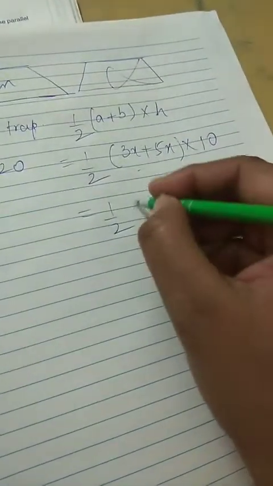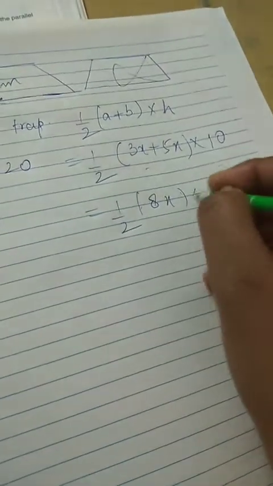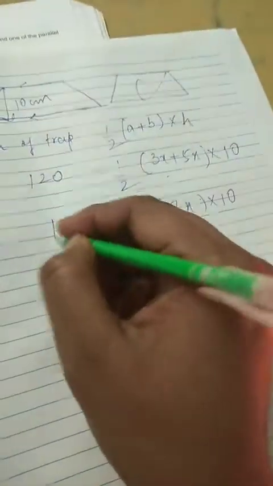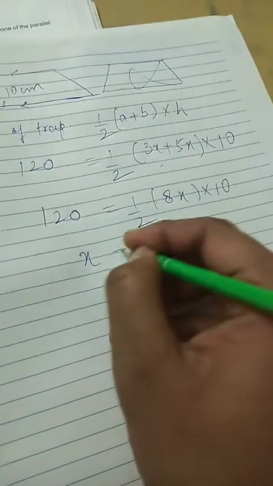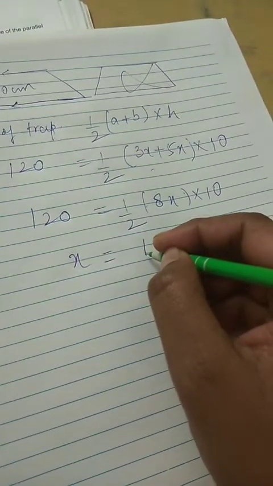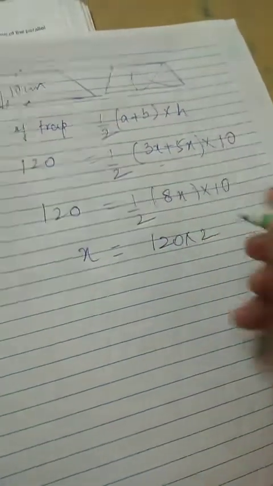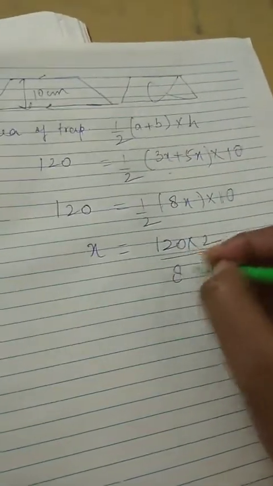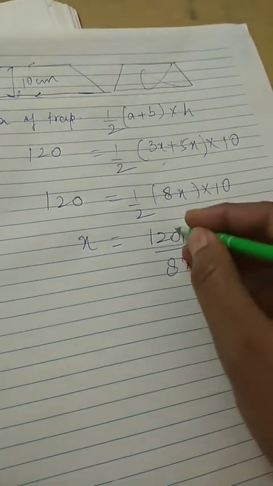It is 8x into 10. So from here we can find the value of x as 120 into 2 upon 8 into 10. The zeros will be cancelled.